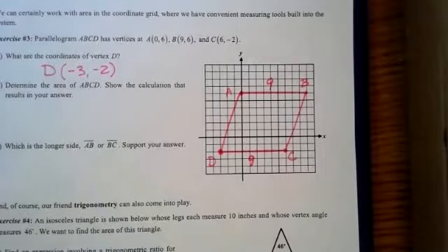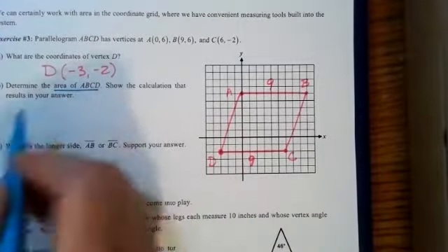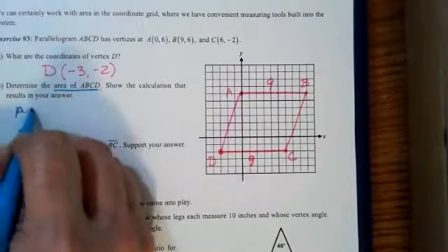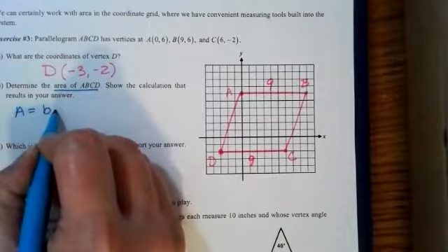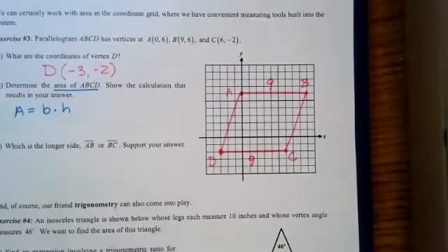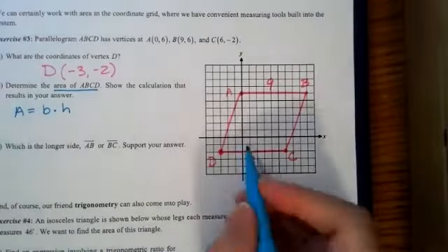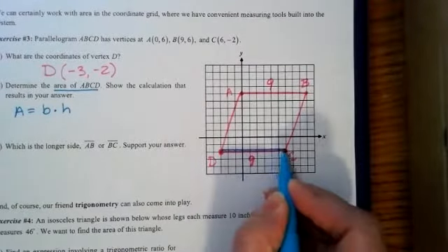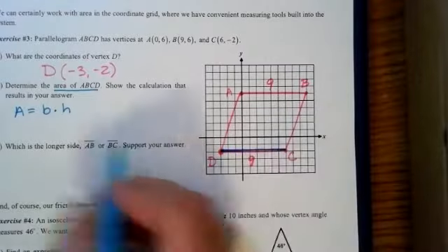All right, and you can pause the video if you need to catch up here. I'm going to go on to part B. We're going to determine the area of the parallelogram ABCD. So all parallelogram areas require a base number and a perpendicular height number to help us. So I'm going to choose the base to be the 9 units I see right here.